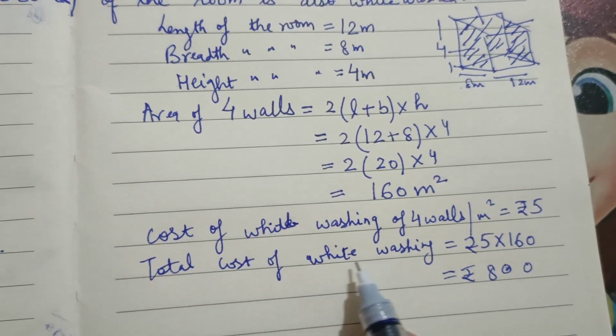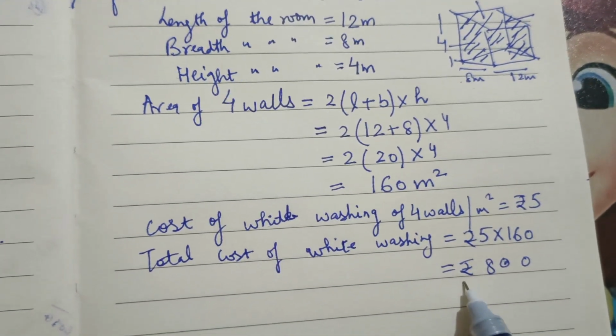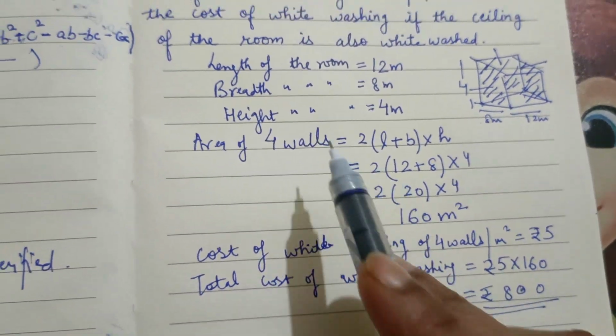So this is the total cost of whitewashing the 4 walls.